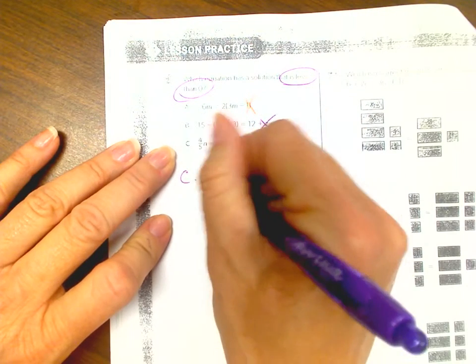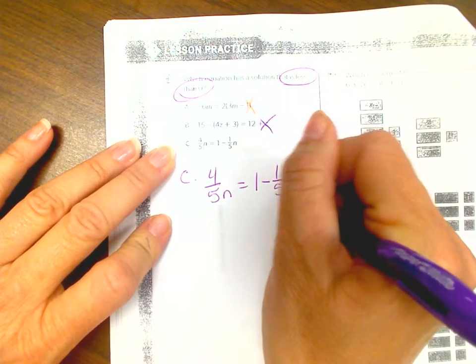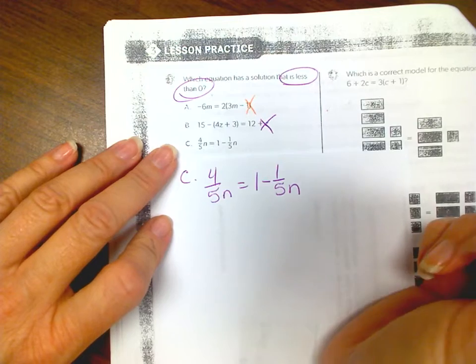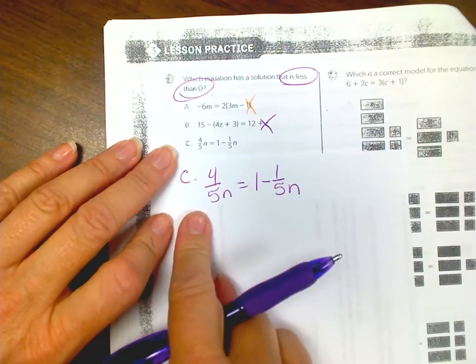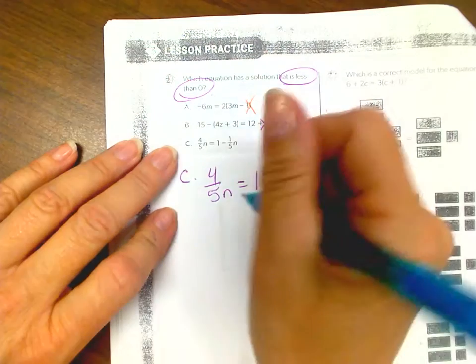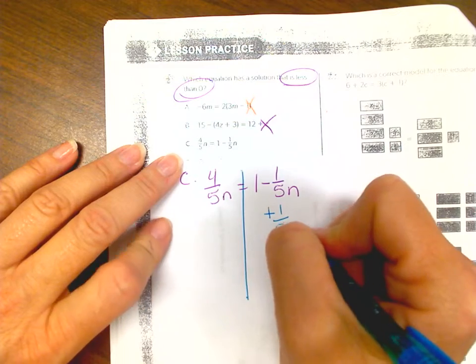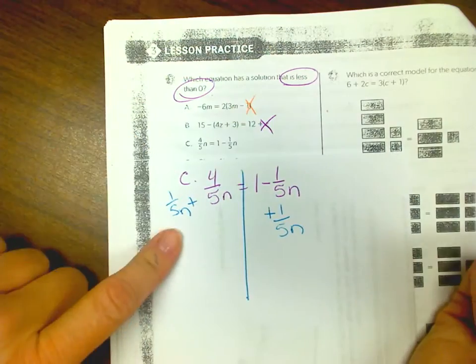We have 4 over 5n equals 1 minus 1/5 n. Okay, so I want to get my 1/5 n to the left-hand side. So if it's a negative, I want to add 1/5 n, add 1/5 n.